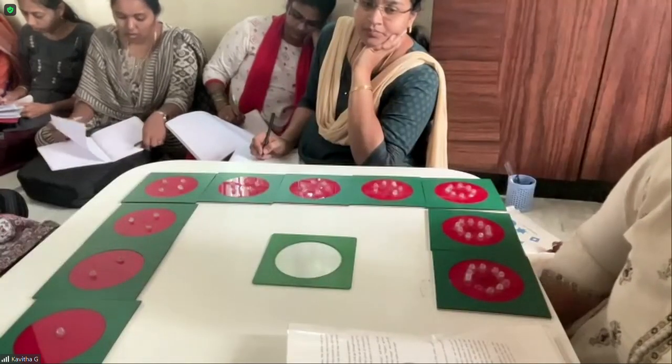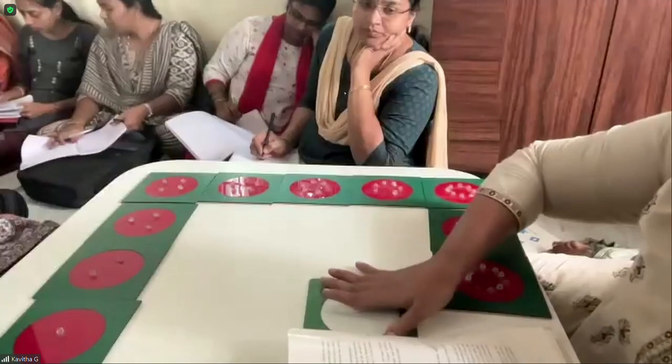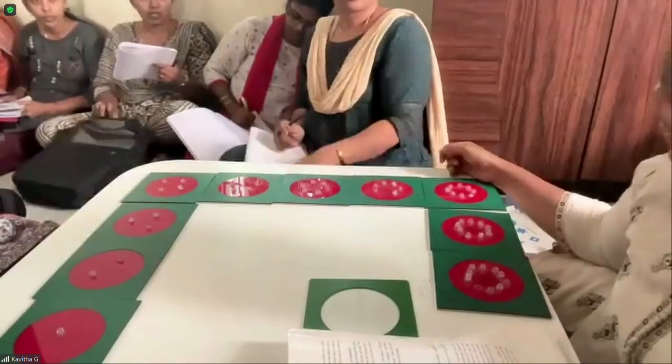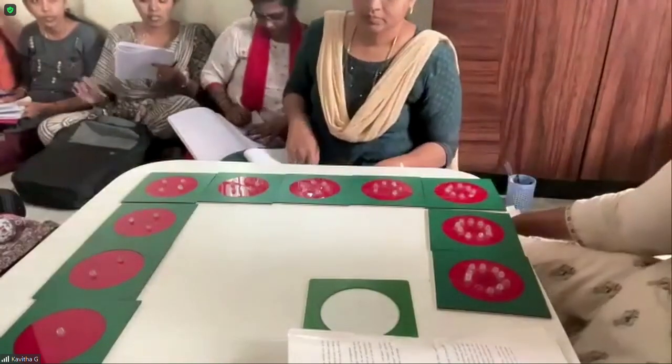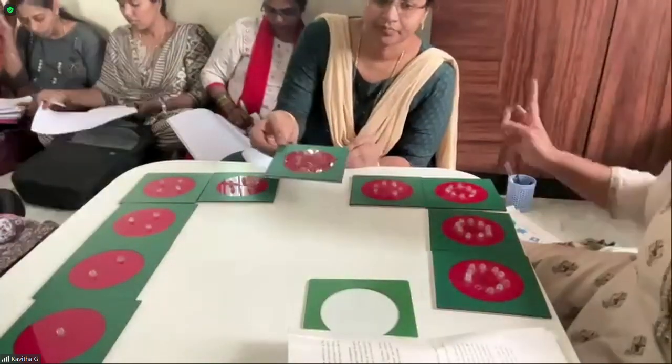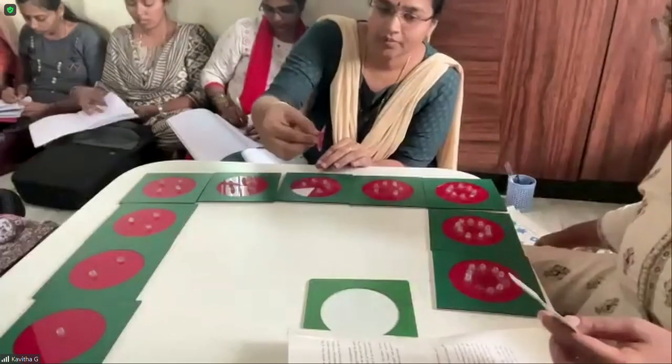Now we can take any one, choose any one fraction insert.